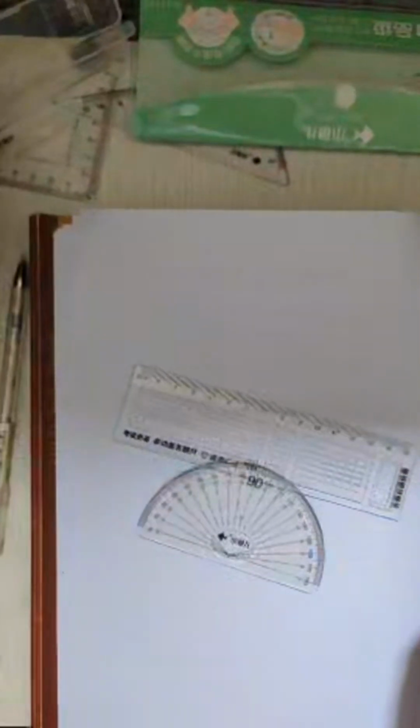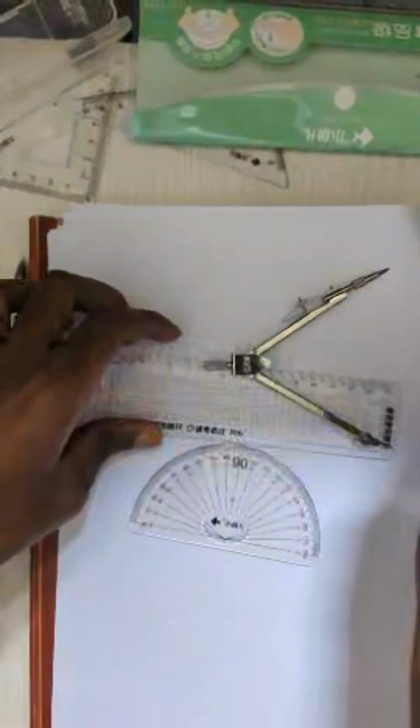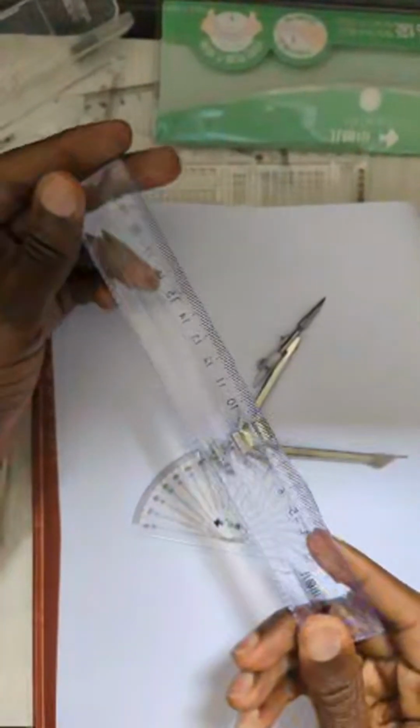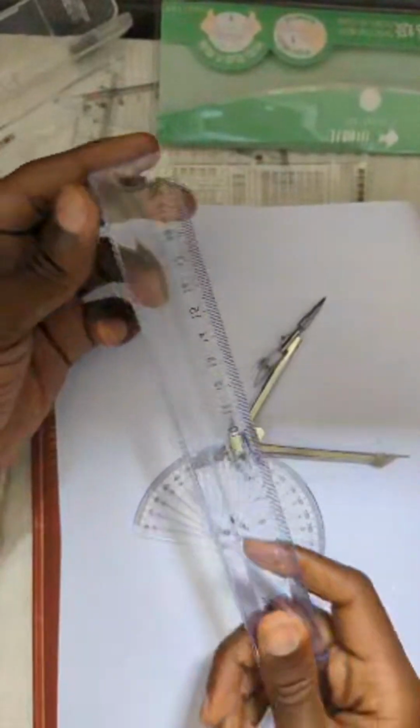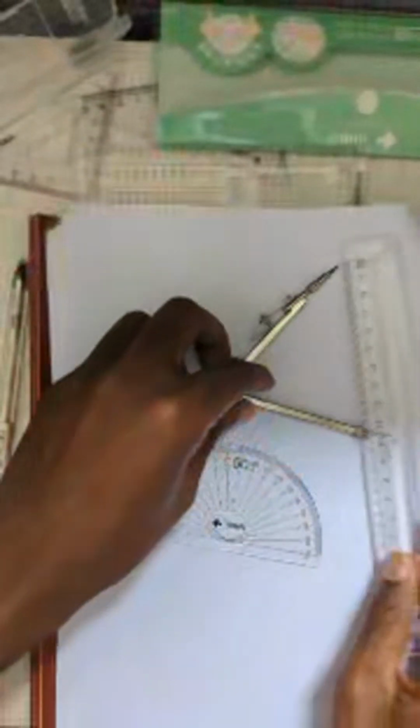Okay, so these are the common tools that are used in construction. A ruler, as we call it. This is 20 centimeters. You can have an 8 centimeters, you can have a 15 centimeters.